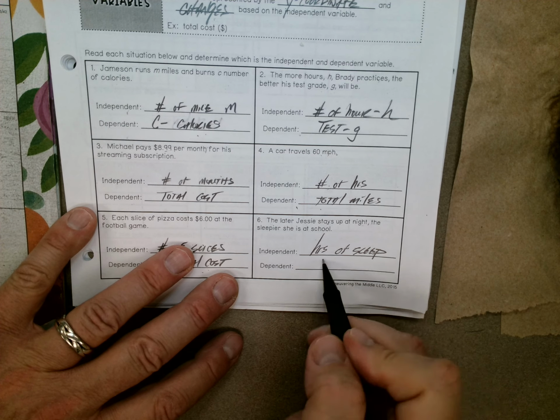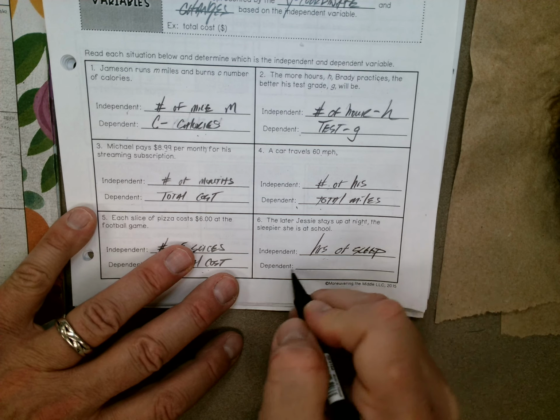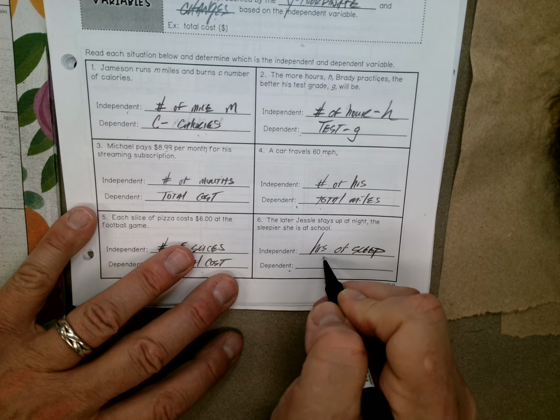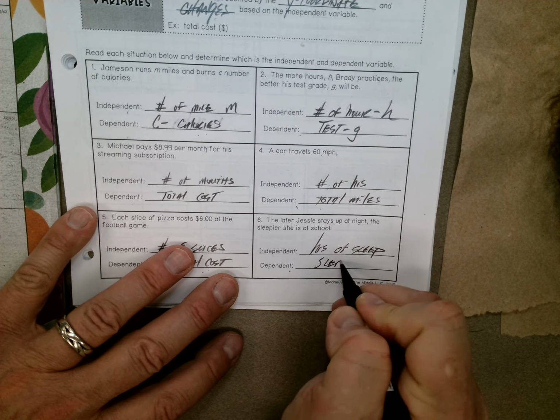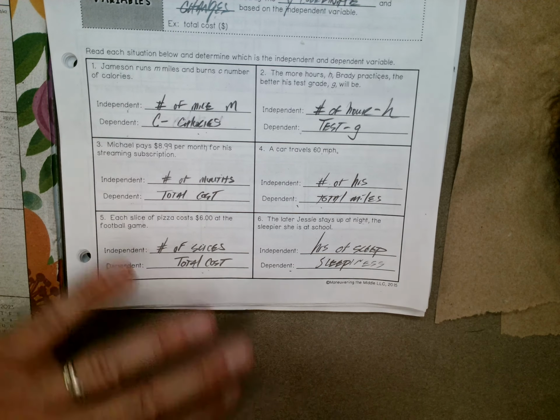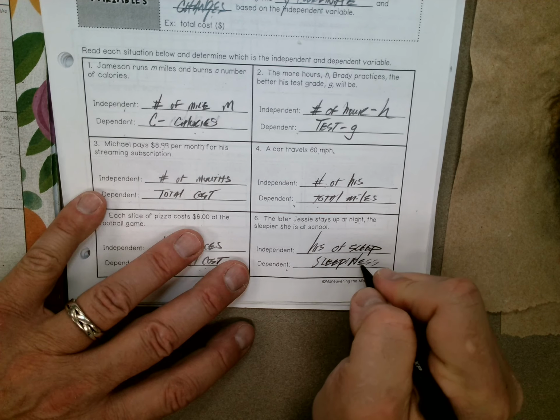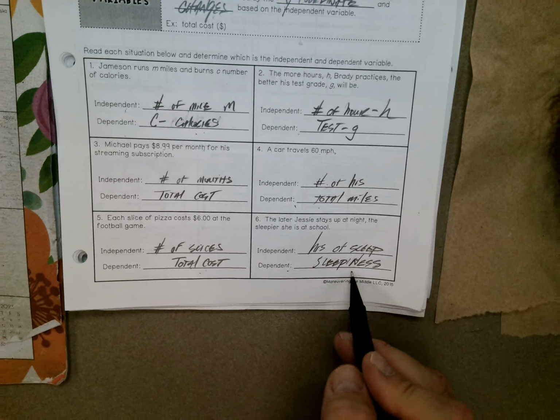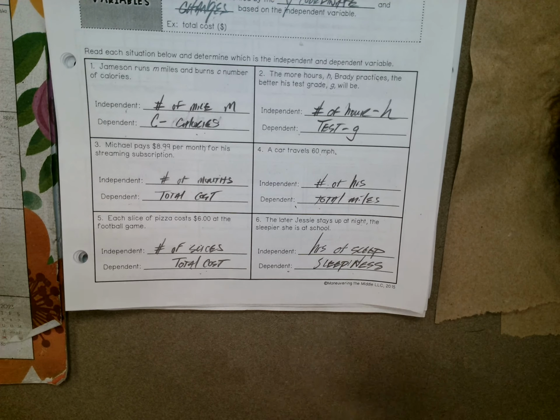You don't want to be sleepy, get more sleep, right? So, what is dependent upon that? Your sleepiness. So, if you want to be less sleepy, get more sleep. So you're seeing how all these fit together.